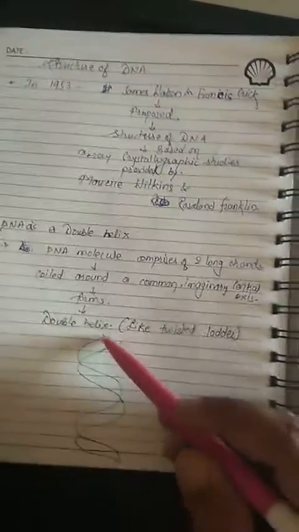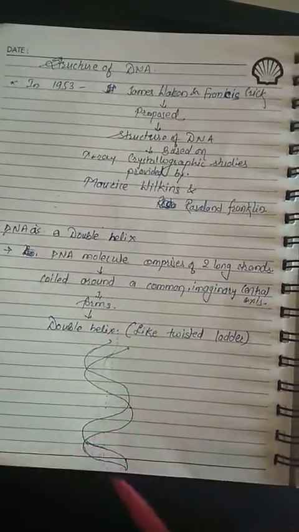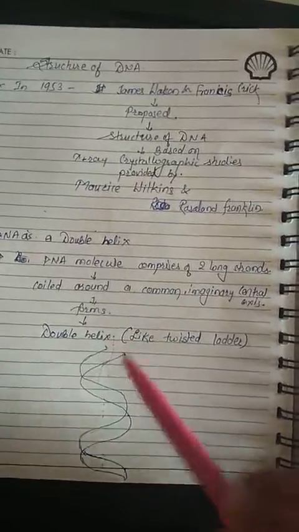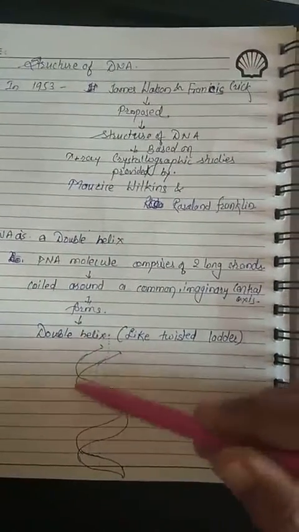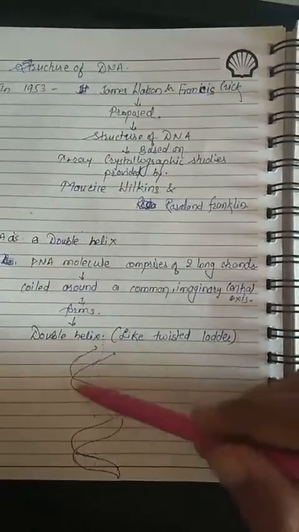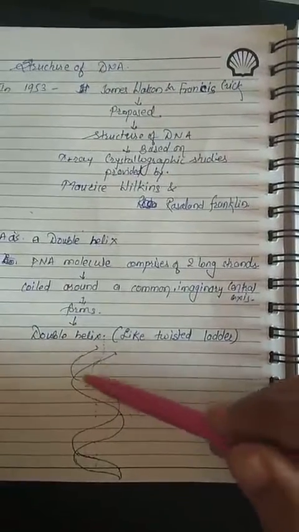In this diagram also you can see the two strands running like this, and this dotted line is the imaginary axis around which both the strands are rotating. They are the ones which show the twisting.